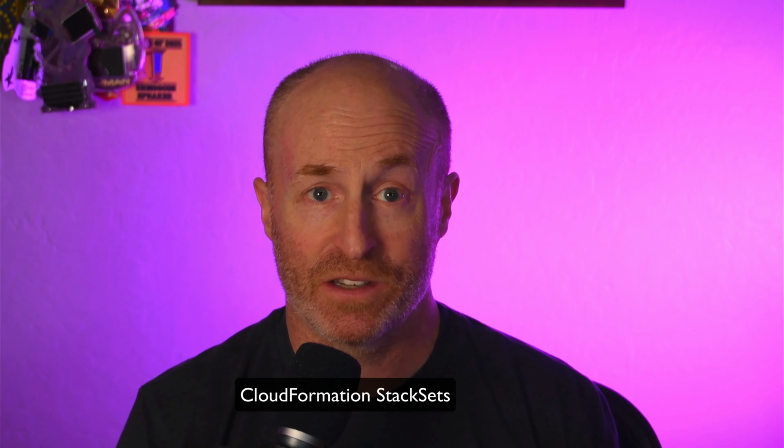All right, what are StackSets? Here's the short version. They allow you to deploy CloudFormation templates across multiple accounts and regions in your AWS organization. StackSets solves problems like I need to deploy this IAM role for my ops team into every account and every region that we use, and I need it to automatically deploy the role as I add new accounts.